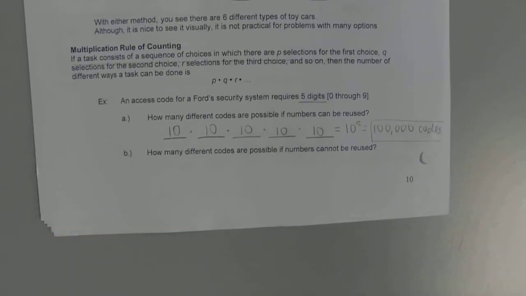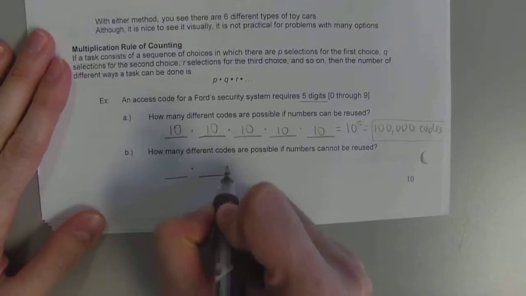All right, this is not going to happen, but say we cannot reuse our numbers. What are you going to notice that happens? Well, it's still a 5-digit code.